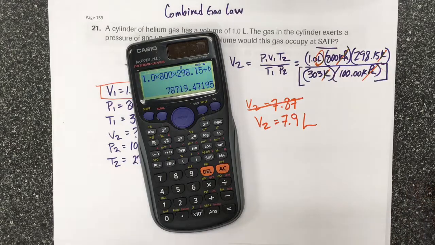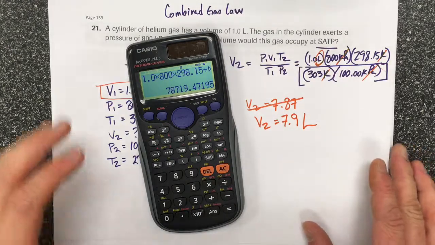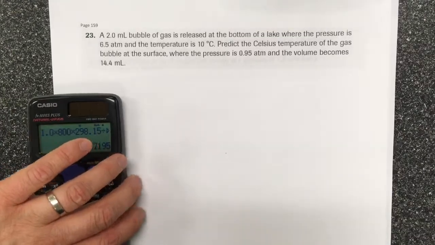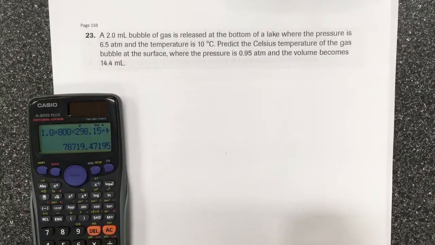So hopefully that helps you with some combined gas law. We will do one more question with combined gas law in a second video. In this one, we're going to deal with temperature, so it's a different rearrangement. Check the other video if you're curious.